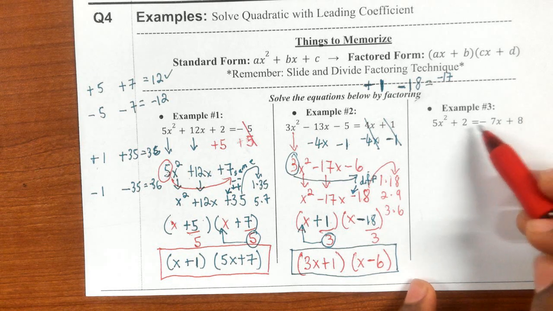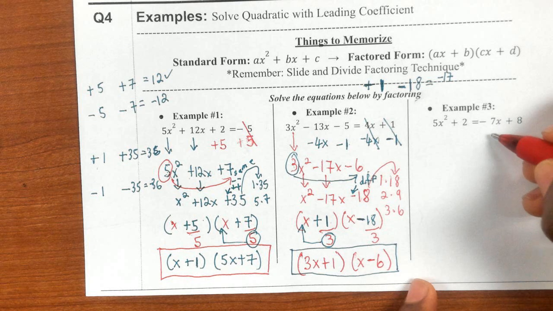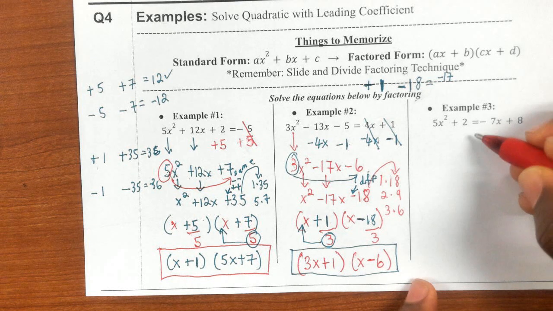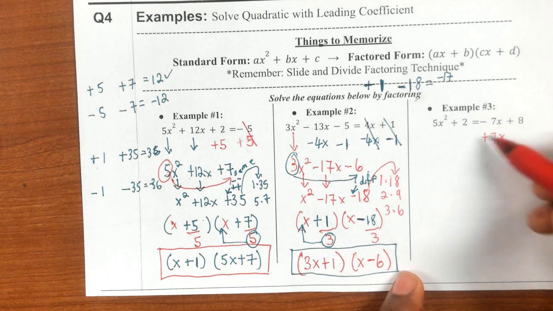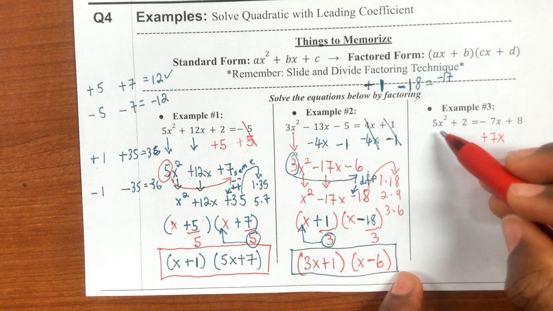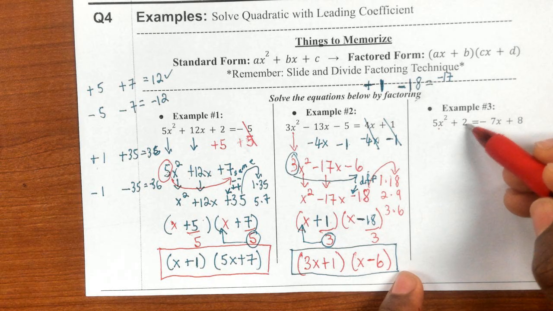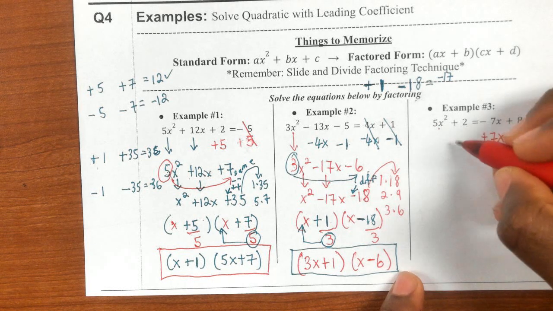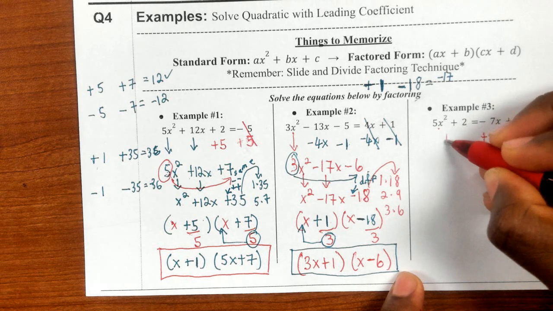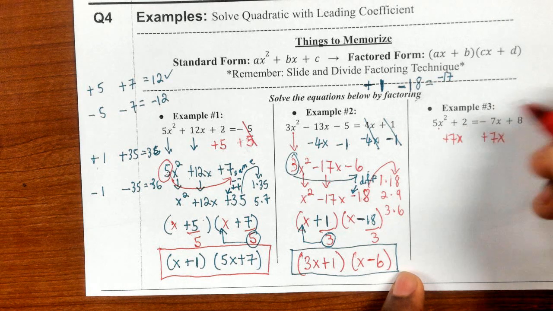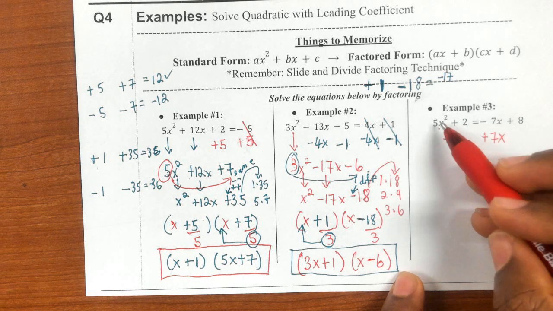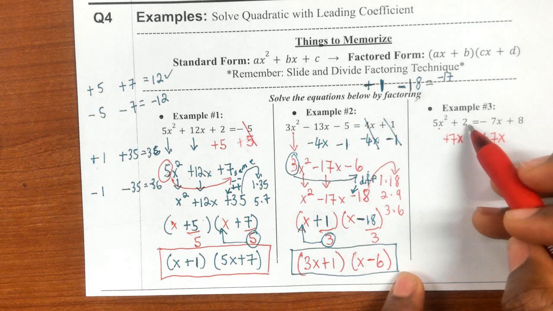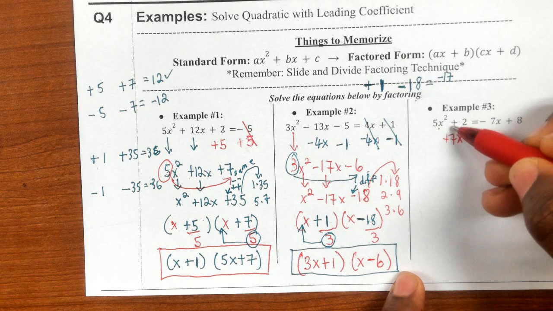Again, I need to get everything to move to the left side. To move a negative 7x to the left side, I would add 7x. However, there are no terms to add it to, because this is an x squared and this is a constant. Neither has an x. So what you're going to do is squeeze it in between the x squared and the constant, because that's technically where the x is supposed to be: x squared, then x, then constant. That's why we're squeezing it in there.